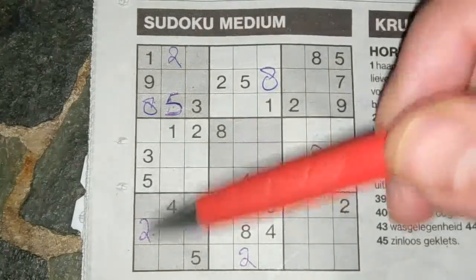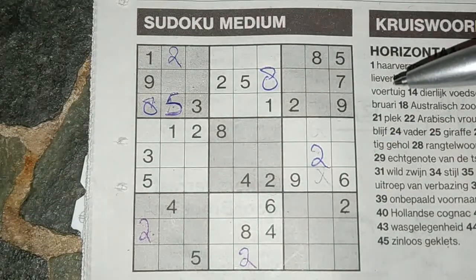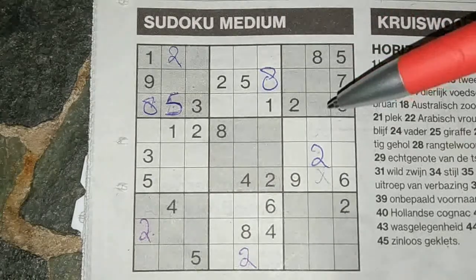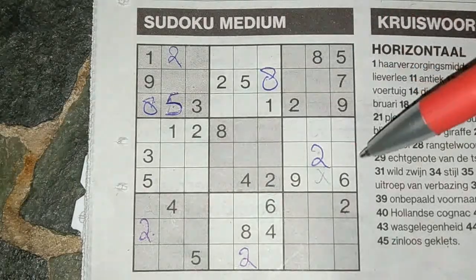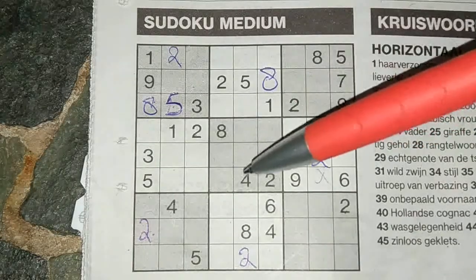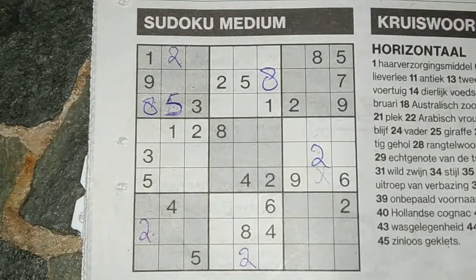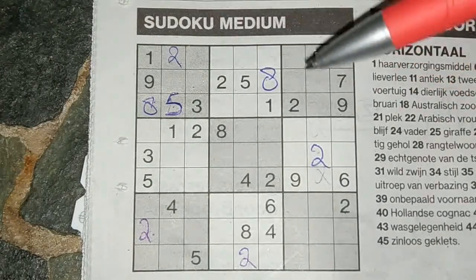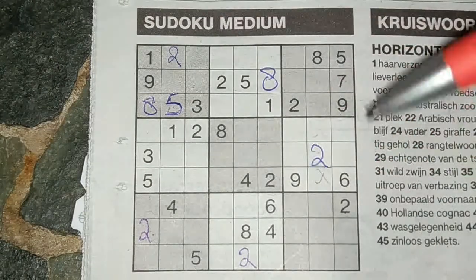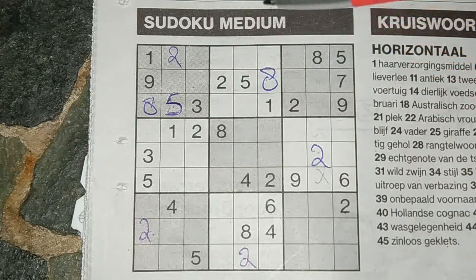Then 3, 8, 7. Yes, the 4. Let me see what I can do with the 4.